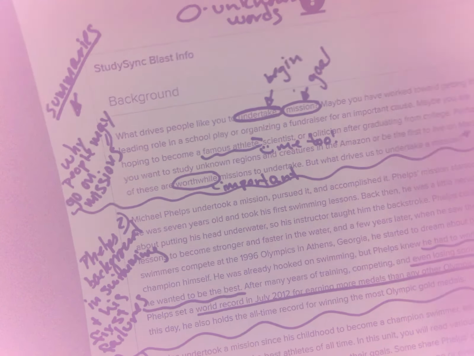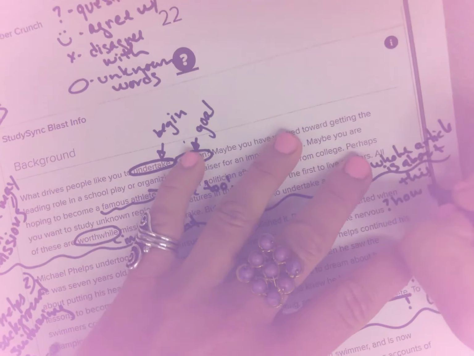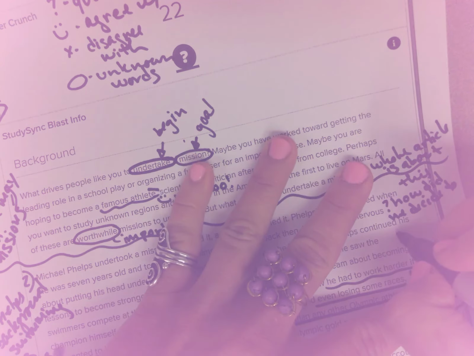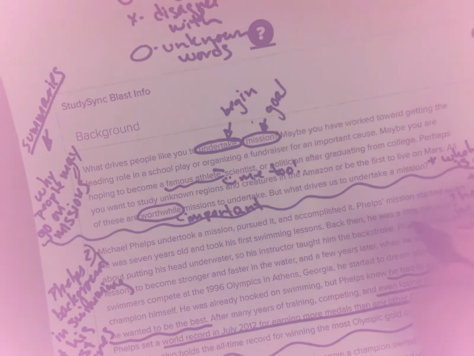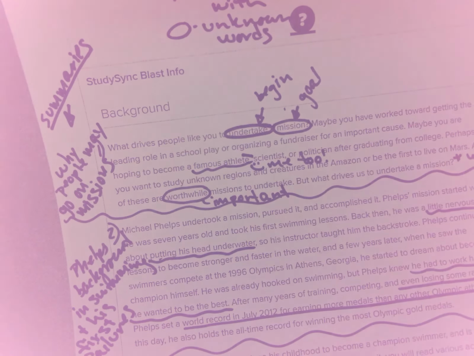And I find this to be, I'm confused. How did he decide to swim? I'm confused by that when he was a little nervous putting his head underneath the water.